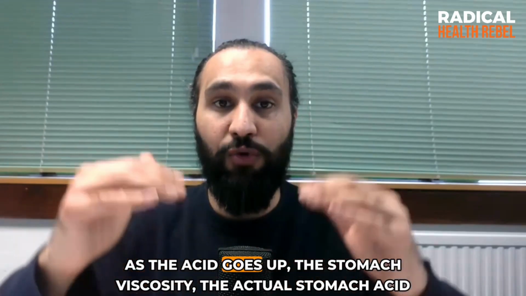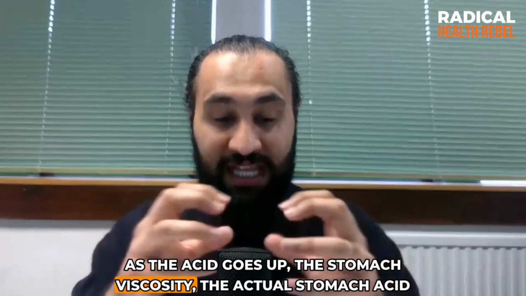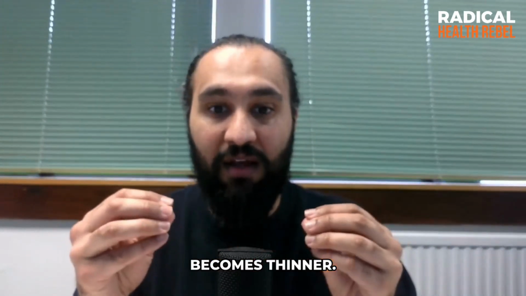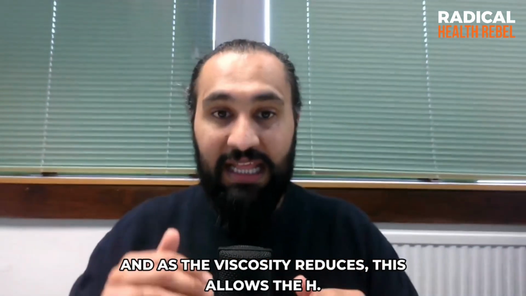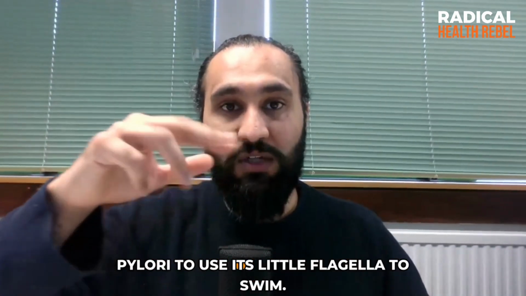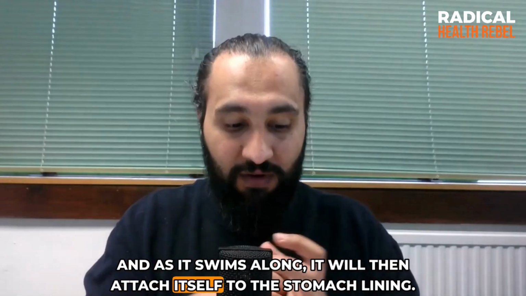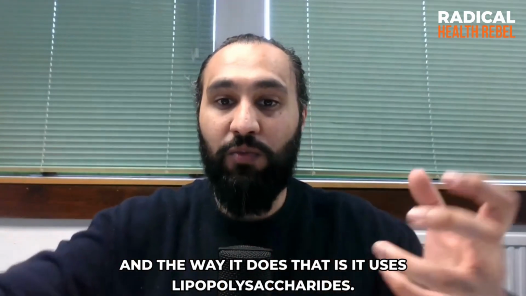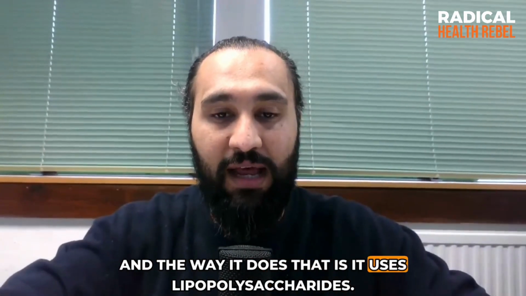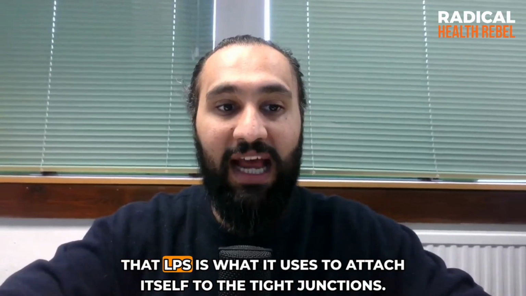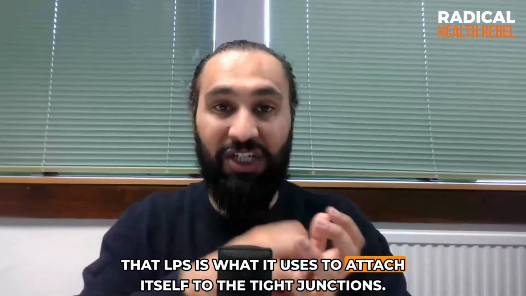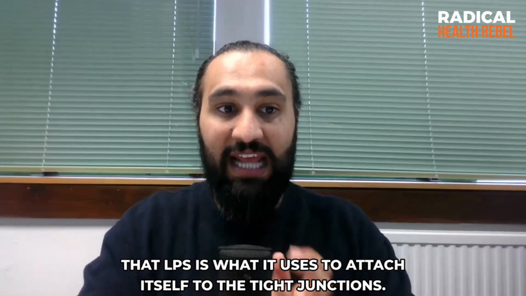And as that acid goes up, the stomach viscosity, the actual stomach acid, becomes thinner. And as the viscosity reduces, this allows the H. pylori to use its little flagella to swim. And as it swims along, it will then attach itself to the stomach lining. And the way it does that is it uses lipopolysaccharides. That LPS is what it uses to attach itself to the tight junctions in the stomach.